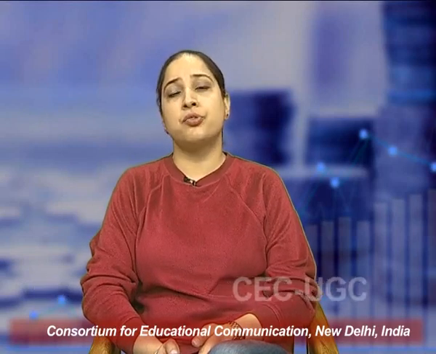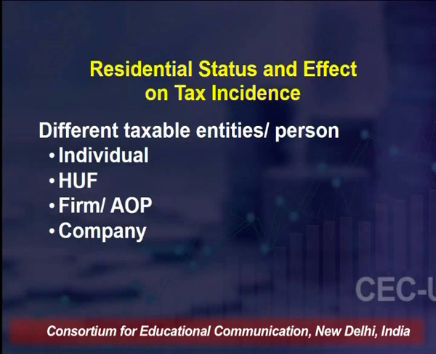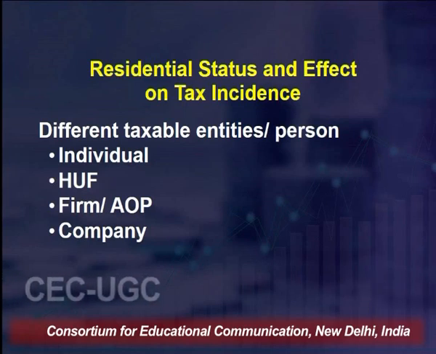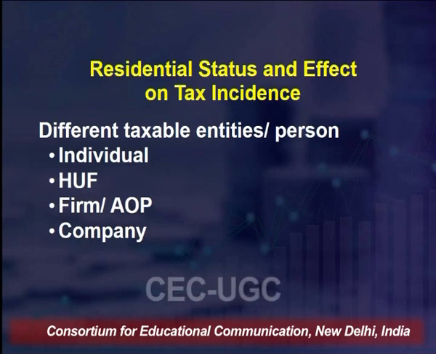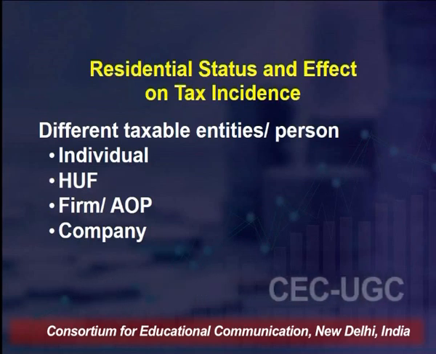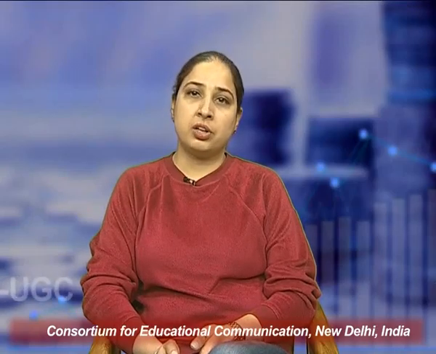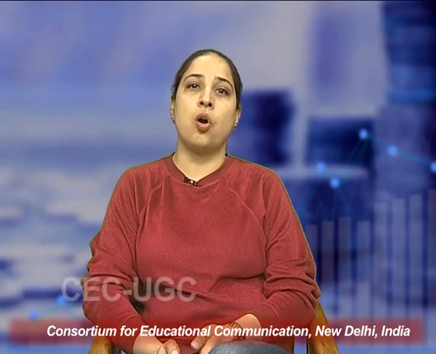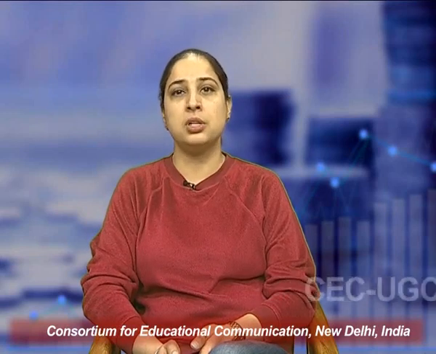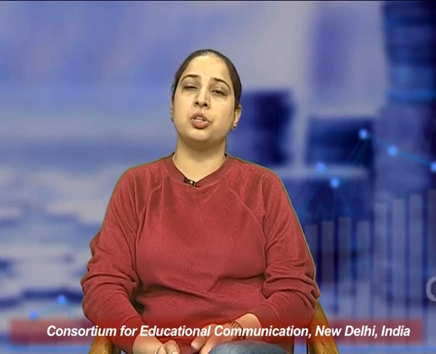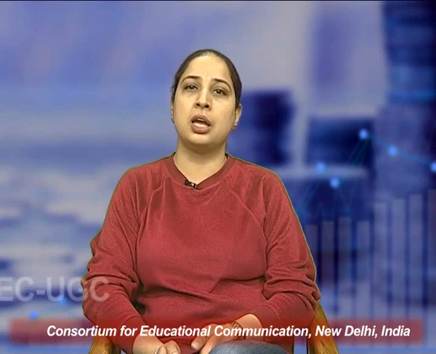So we have different taxable entities. We have individuals, Hindu undivided families, firms, associations of persons and companies. We'll be talking about how the residential status differs in all these categories and what conditions are applicable to these different categories of persons and entities.